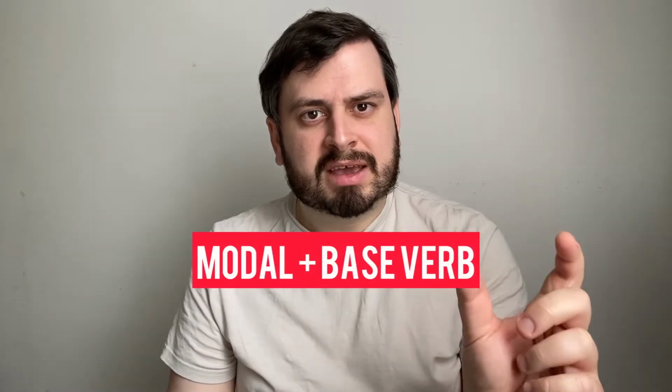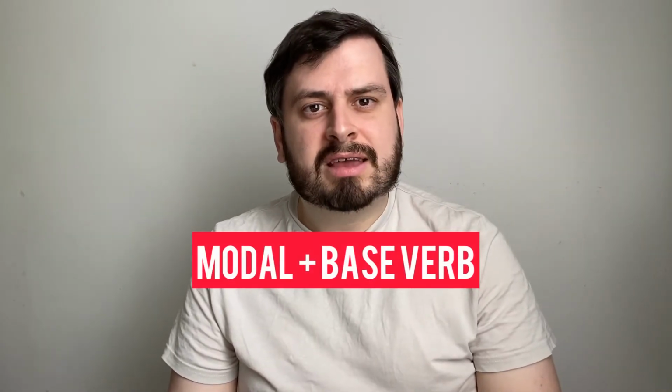So usually we use the modal with the base verb. We don't need to add any extra prepositions such as to. So we say must do or have to do. Mustn't do, don't have to do. Let's start off by talking about must and have to. So what is the difference between must and have to?